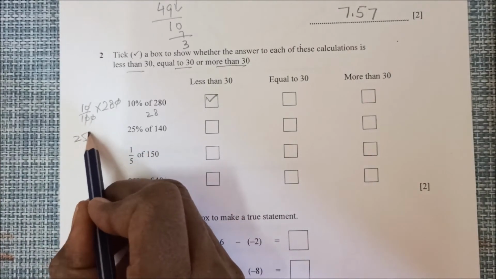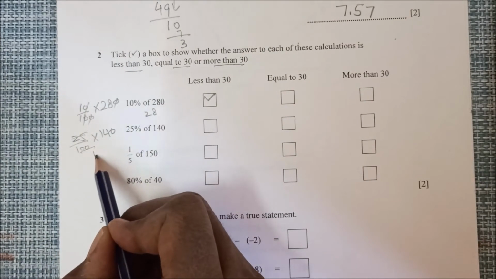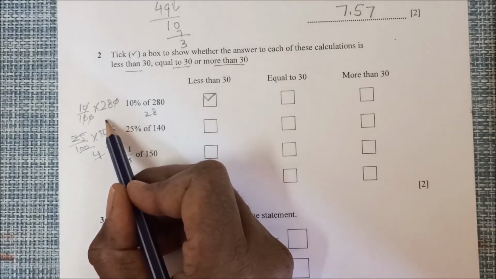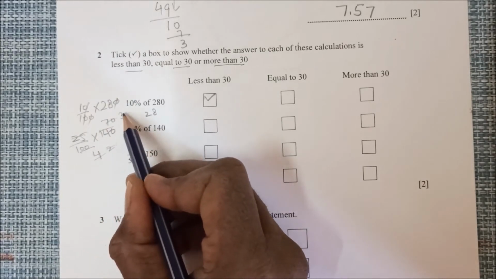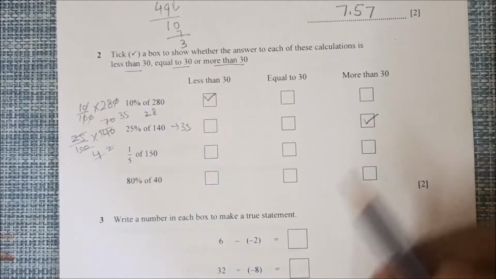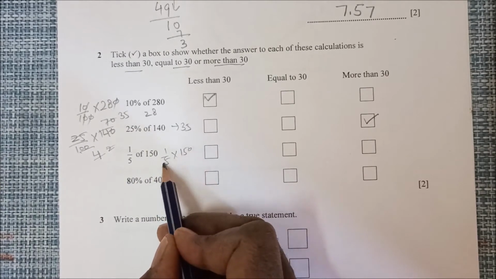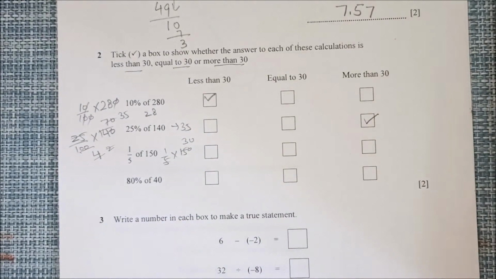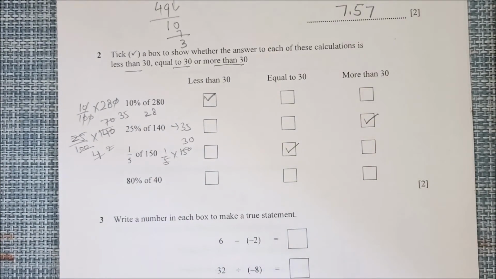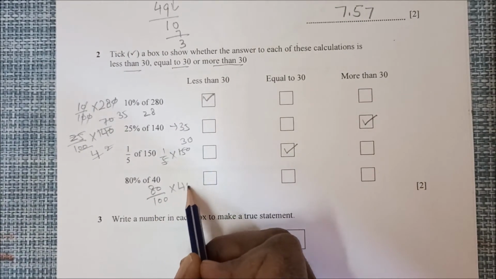25% of 140, 25 over 100 times 140. 25 times 4. So 2, this is 70. Then 35. So our answer is 35. So 35 is more than 30. Now 1 over 5 times 150. Simplify with 5. It gives you 30, which is equal. So equal to 30.